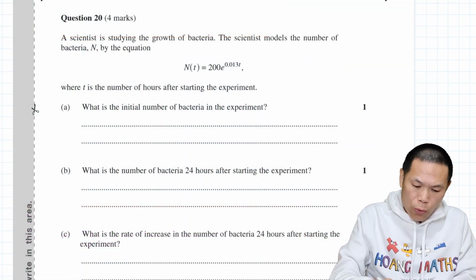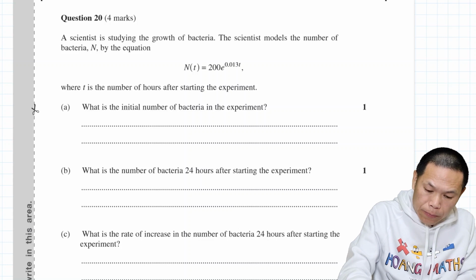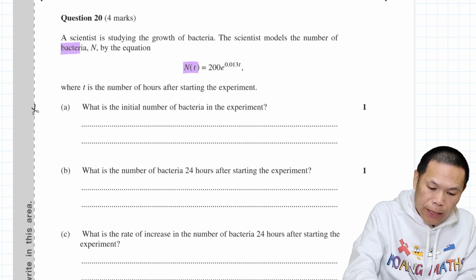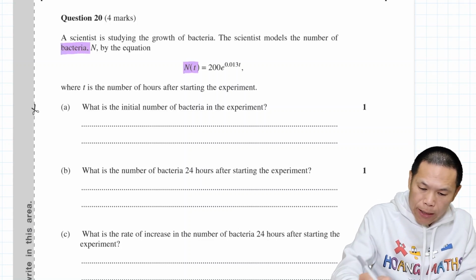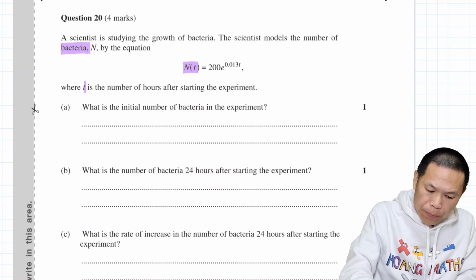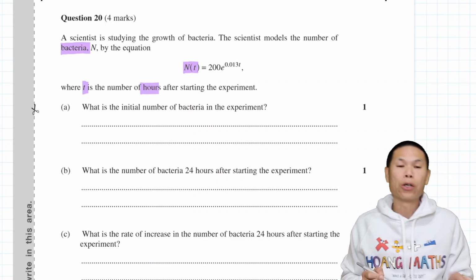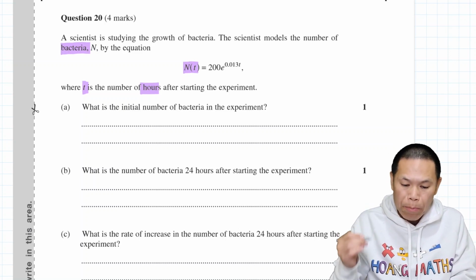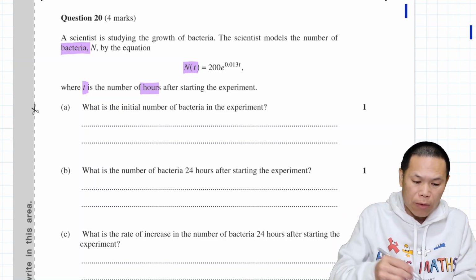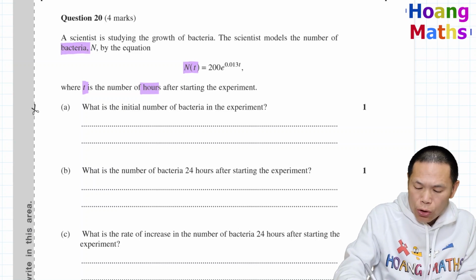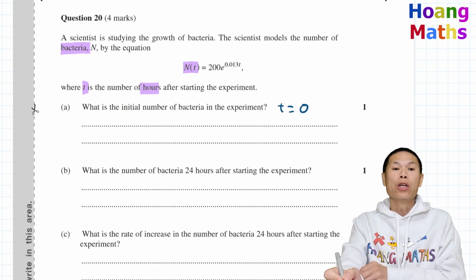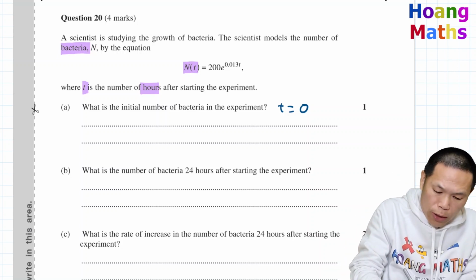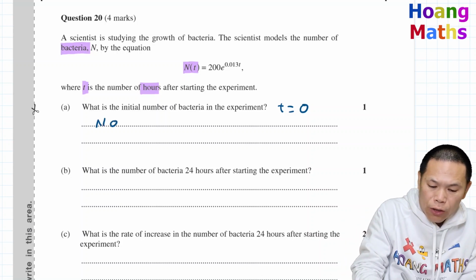First of all, we need to know that N is the number of bacteria, whereas T is the time in hours. So keep that in mind. The question is, what is the initial number of bacteria in the experiment? Initial means when T is 0. So when T is equal to 0, we need to find N of 0.